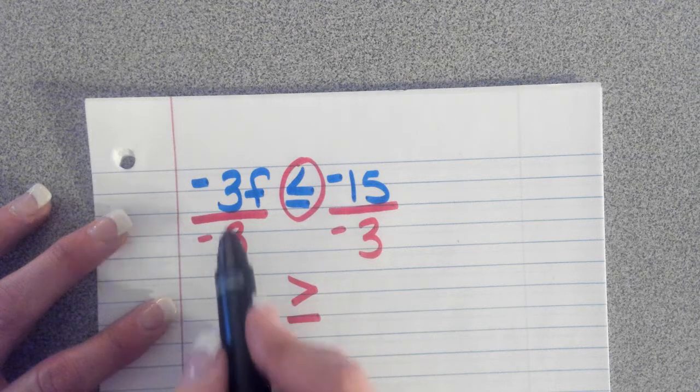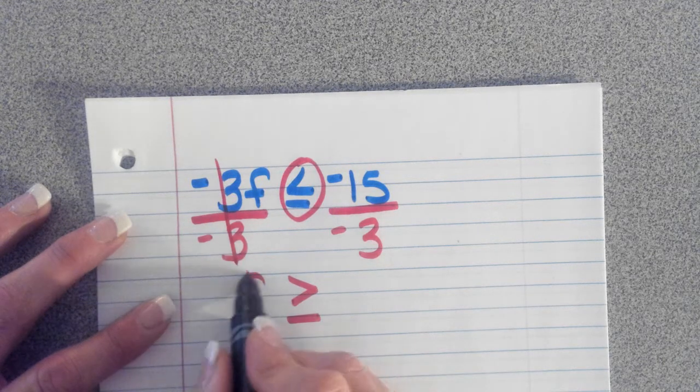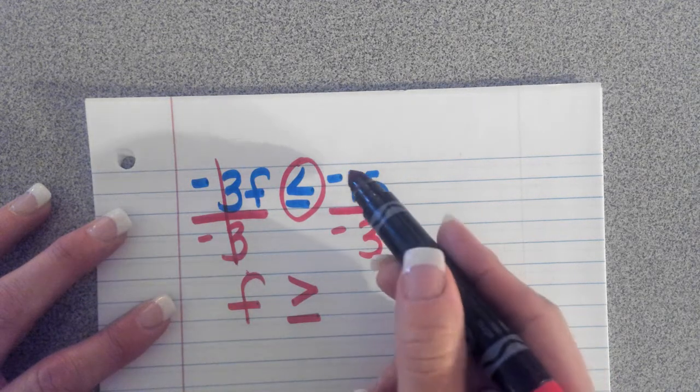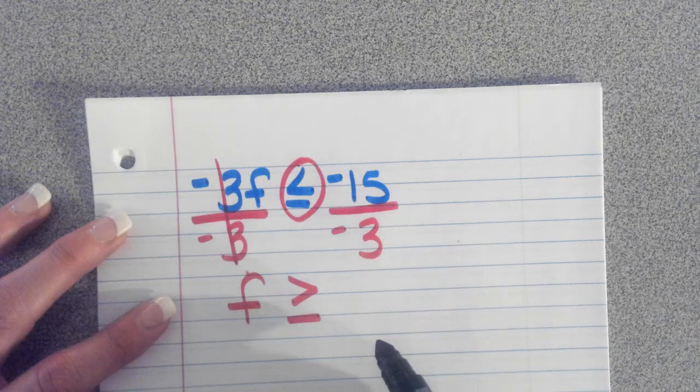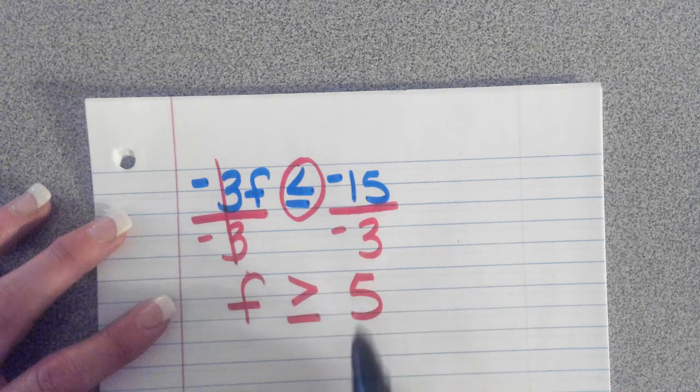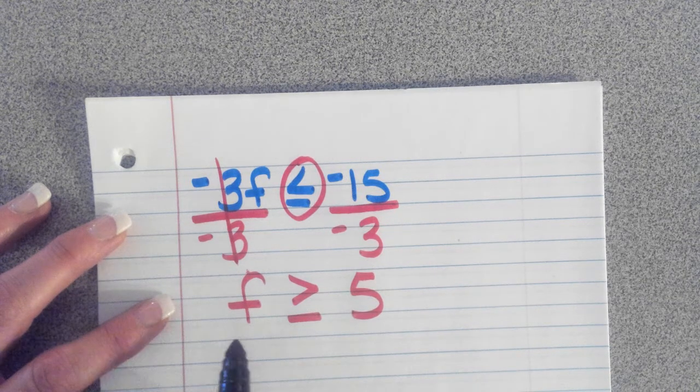Okay, negative divided by a negative is a positive. This is a positive f. And negative divided by negative again is a positive. And 15 divided by 3 is 5. So in this situation, f should be greater than or equal to 5.